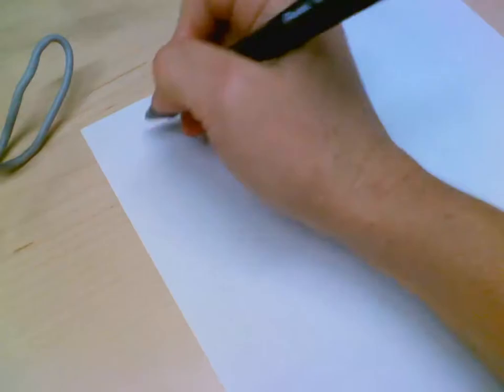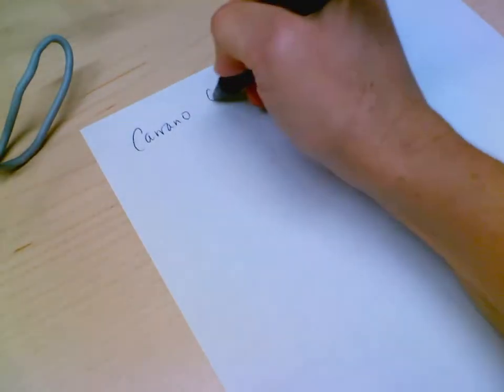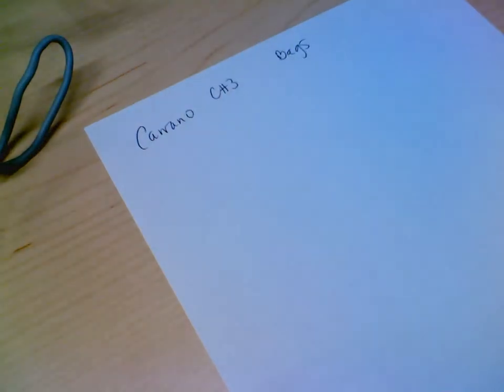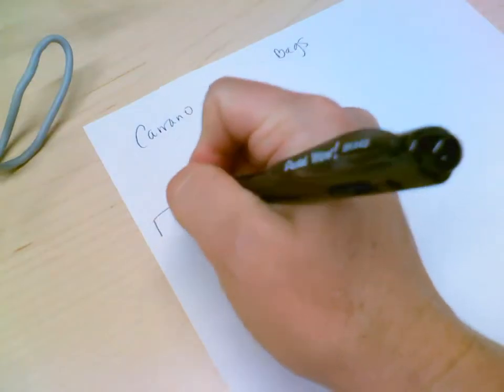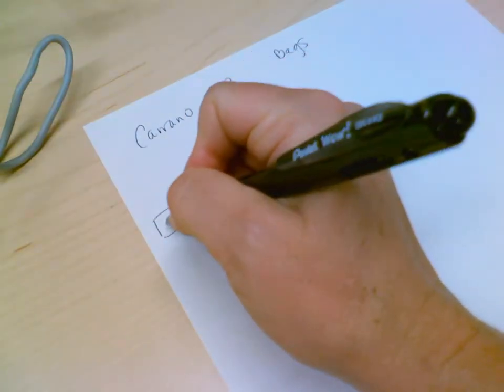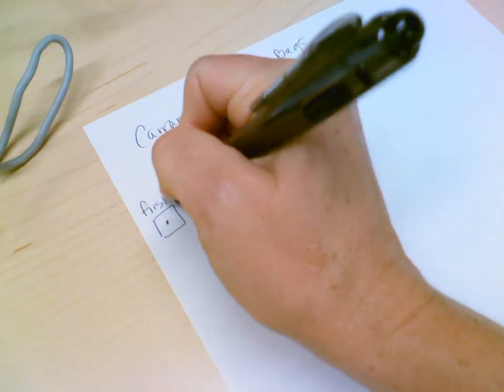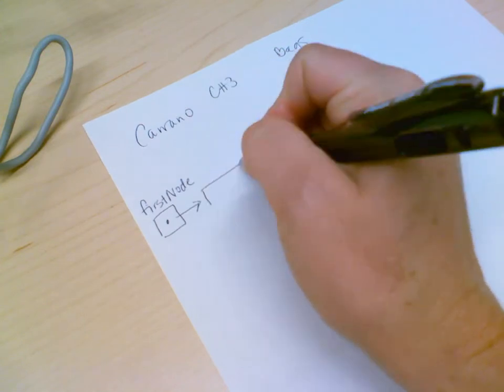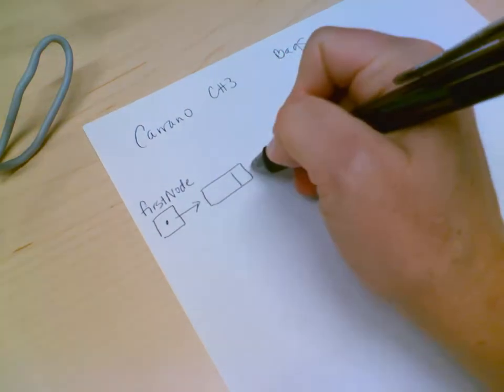Okay, so in Carrano Chapter 3, we've been learning about bags and looking at a linked implementation of bags, and one of the methods that we've worked on is how to remove a specific element. So if we have a linked implementation of a bag, we have a header called first node, and it references the first node in the linked chain.